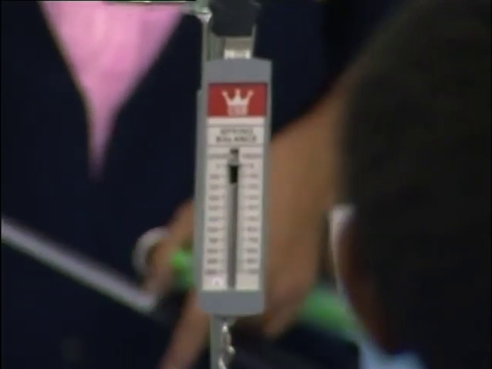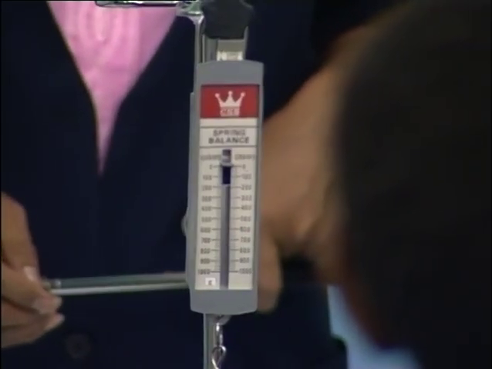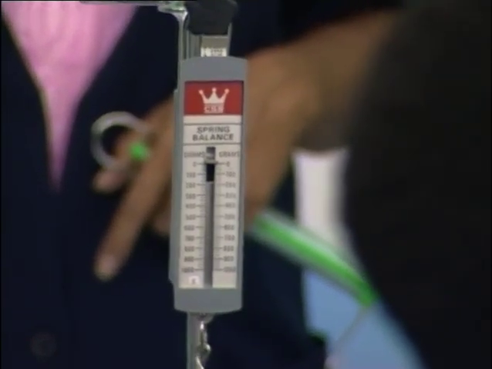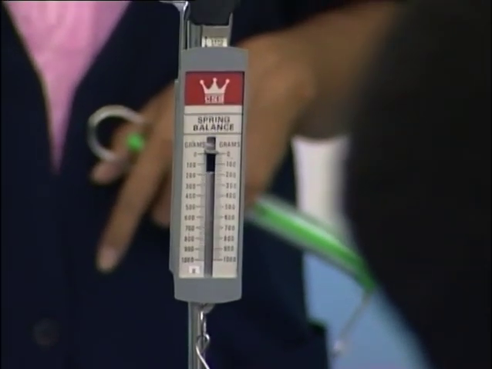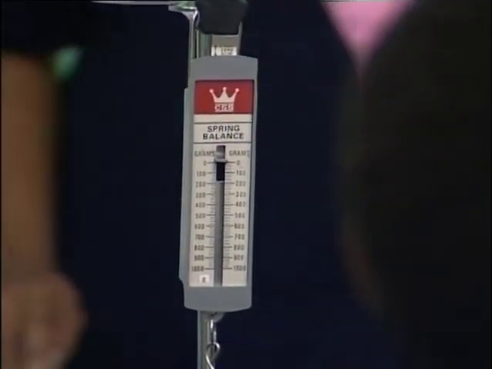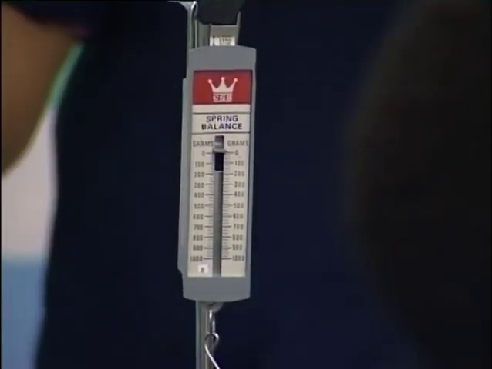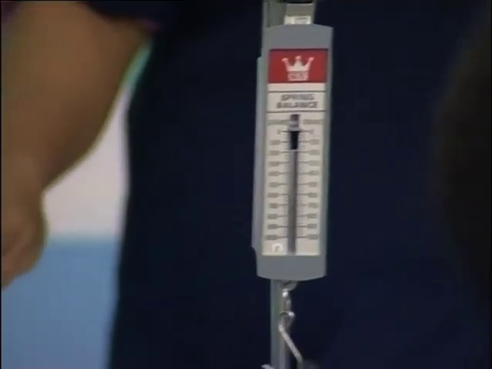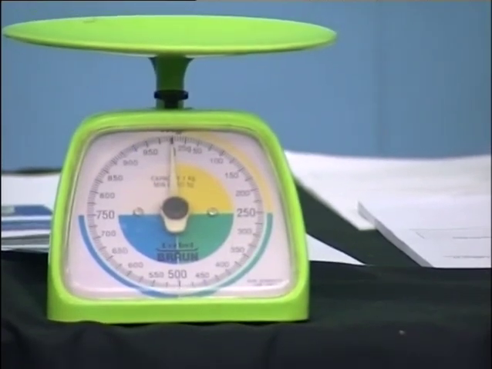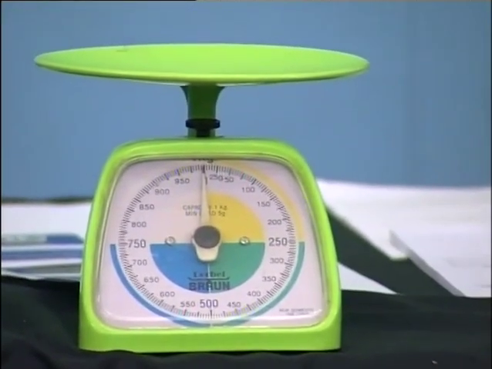Another example of a balance is a postal balance or postal weighing scale. This is the one. These are some examples of instruments that are used to measure weight.